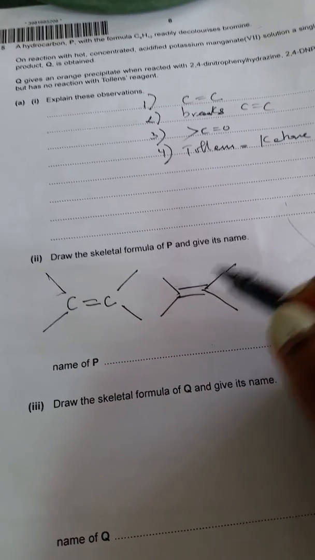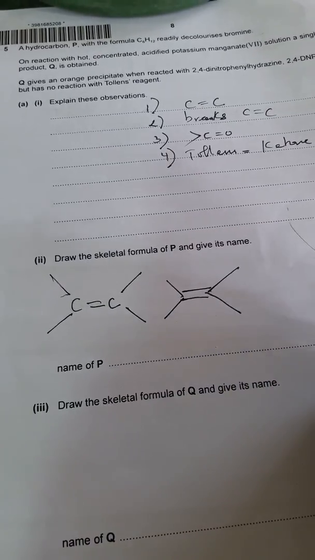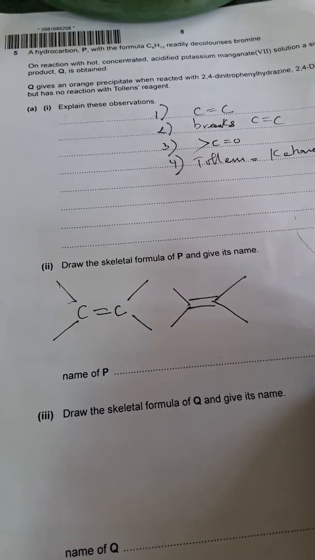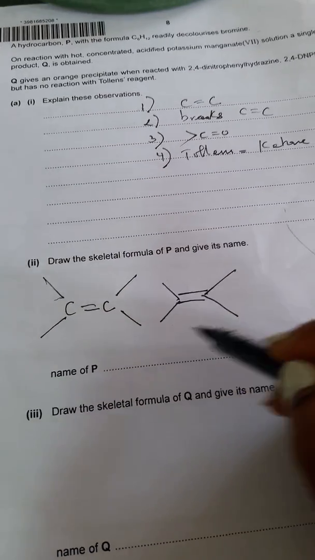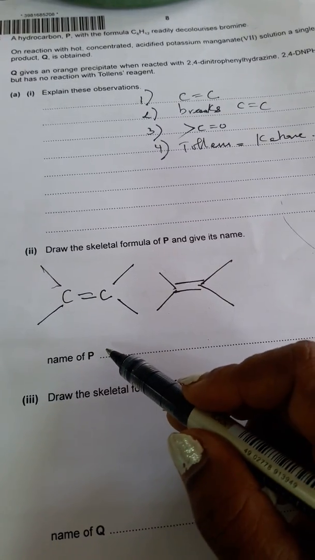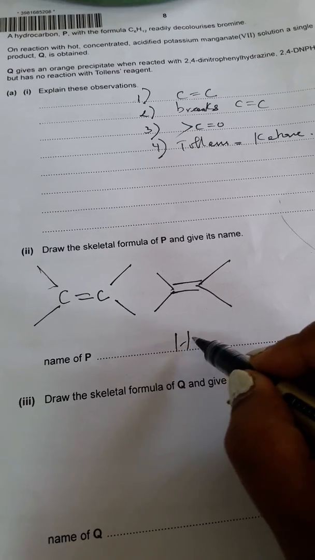Like this. This shows 2 carbon atoms over here and 4 carbon atoms, so 6 carbon atoms, so C6H12. If you calculate, you will get to know. When many forms are possible, 1 is enough. So the name of that P is hexene, right? Hexene.